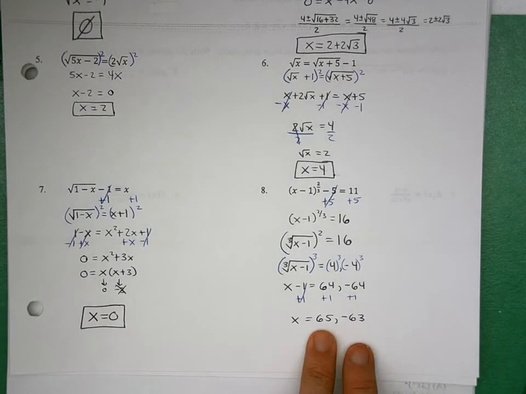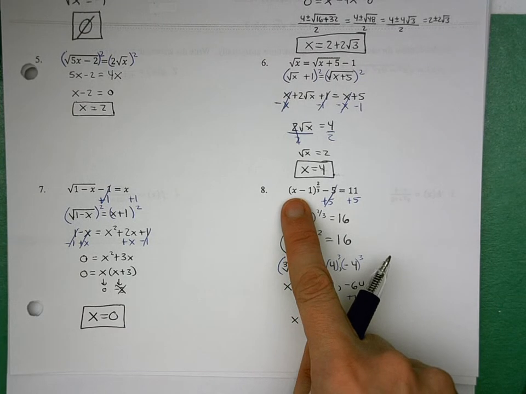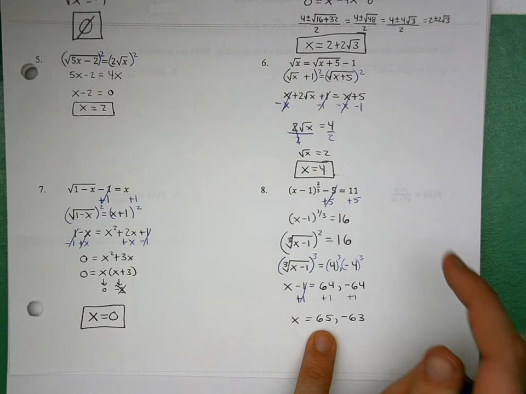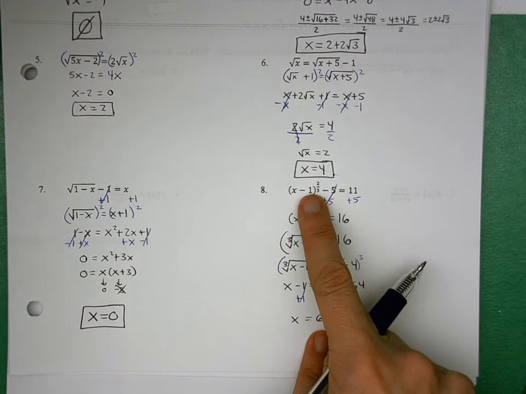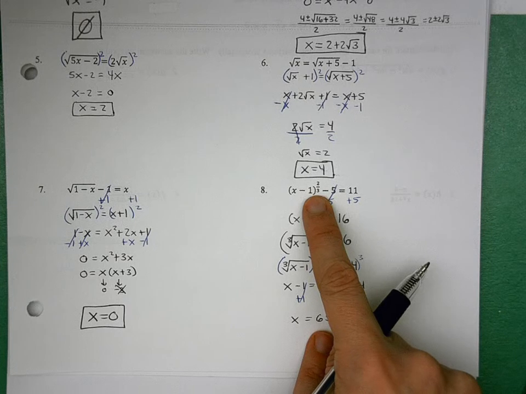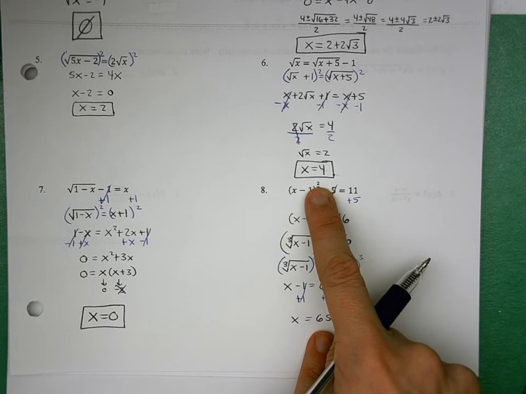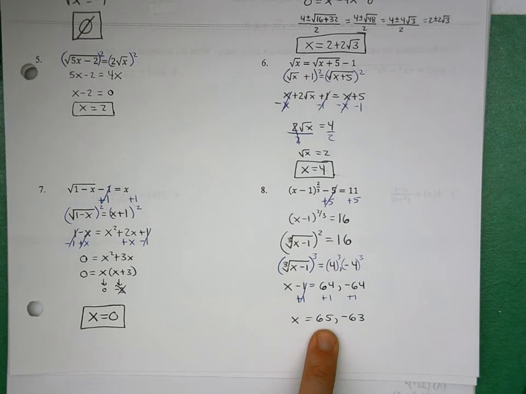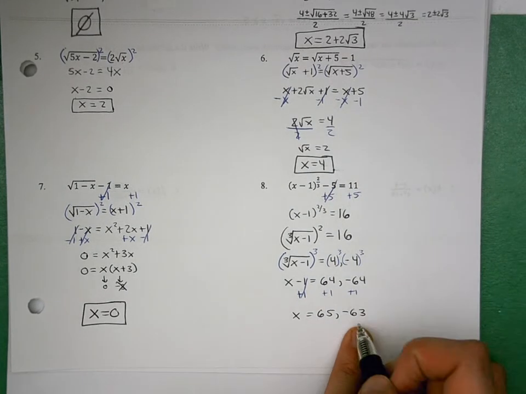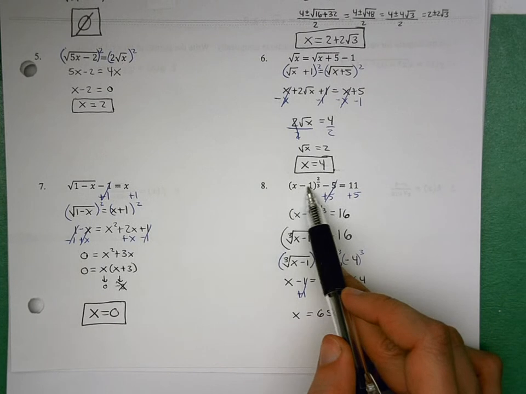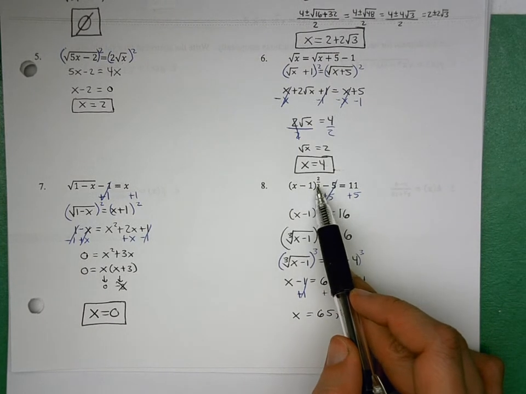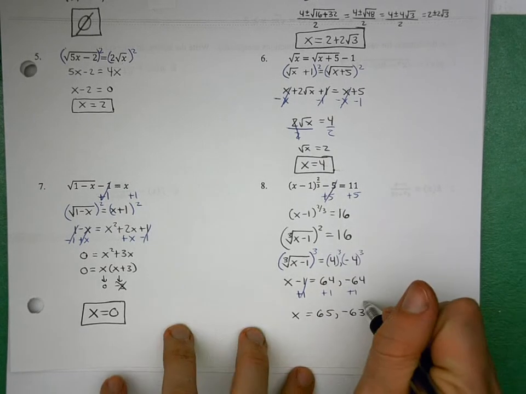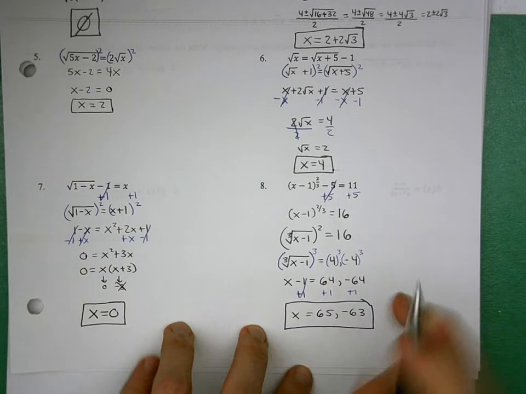Plugging that in, 65 minus 1 is 64. Cube root is 4. Squared is 16. Minus 5 is 11. So I know 65 is an answer. Negative 63 minus 1 is negative 64. Cube root is negative 4. Squared is 16. Minus 5 is 11. And so in this case, both are my answers. I don't have an extraneous solution.